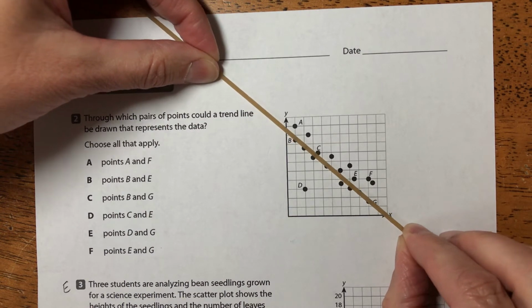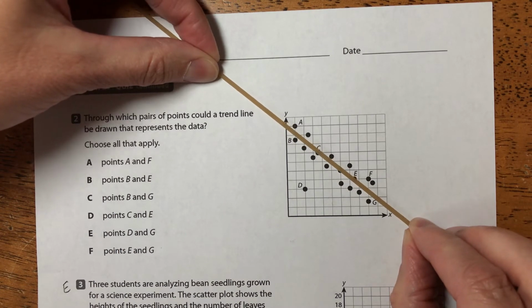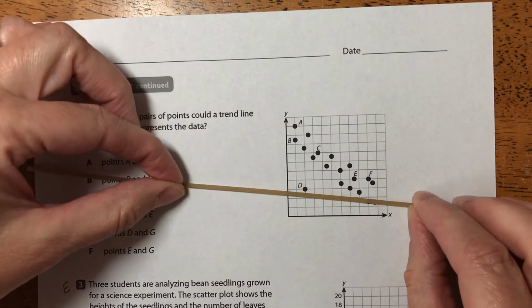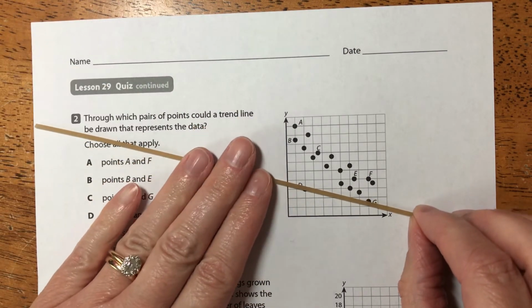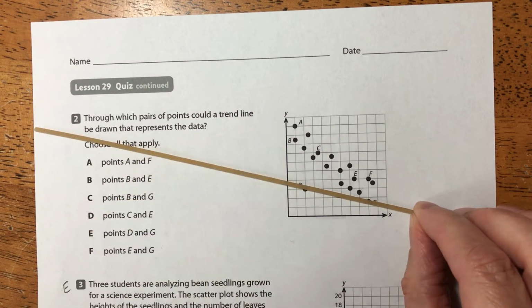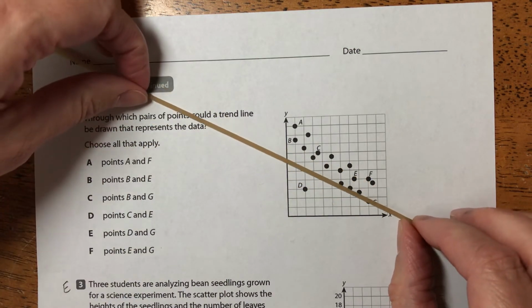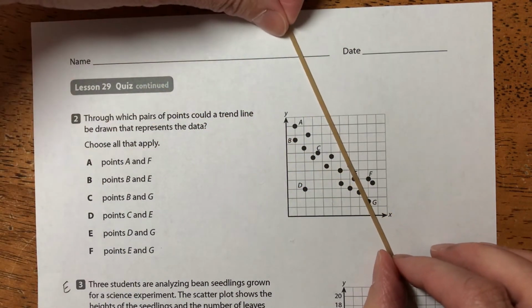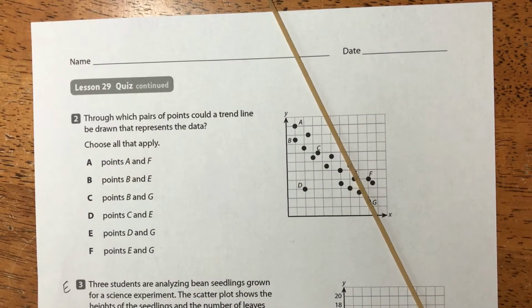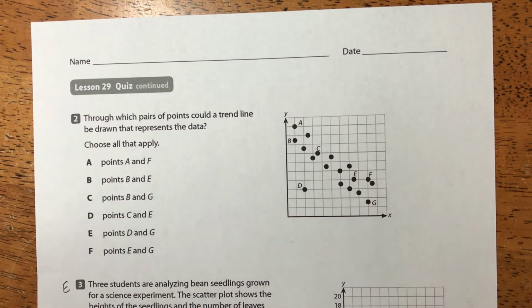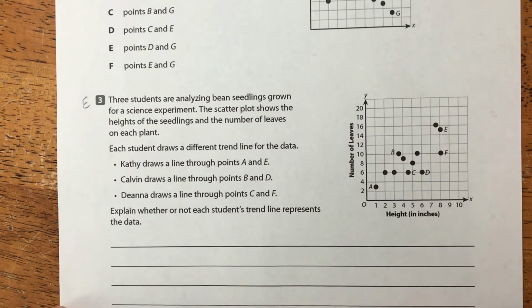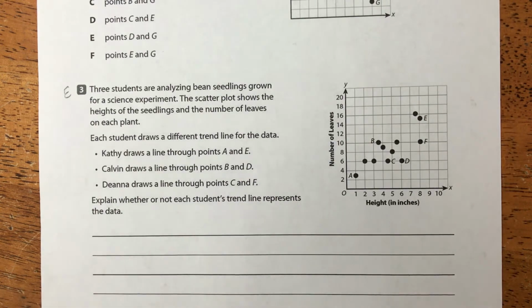How about C to E? Is that a good trend line? How about D to G? Would that be a good trend line? How about E to G? Would that be a good trend line? Okay, so hopefully you saw your answers and you're going to circle, or on the quiz you're going to mark the ones that are good. Okay. That's it, guys.